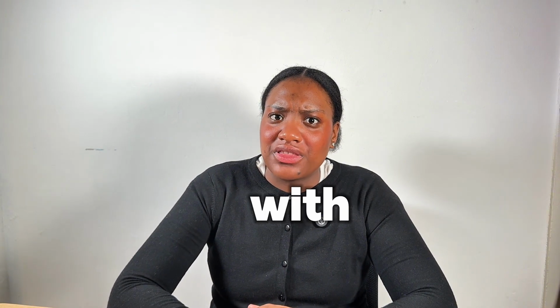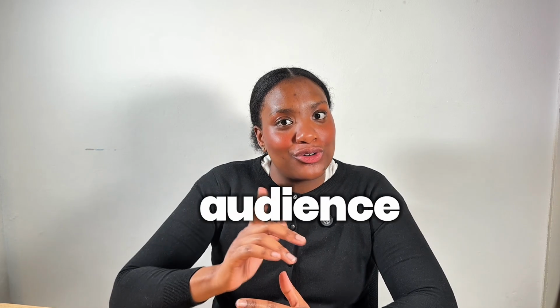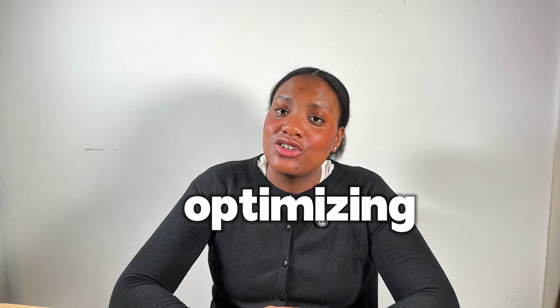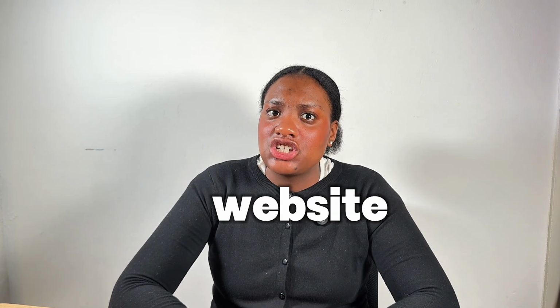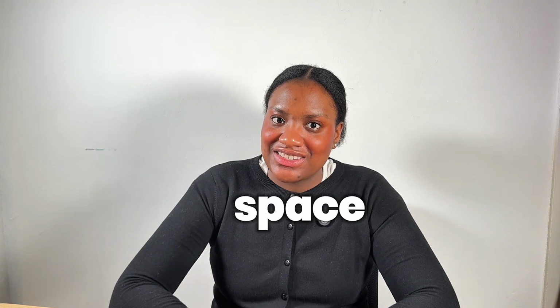By using the right platform and tools, you can ensure that your site meets the technical requirements needed for effective SEO. Having a well-structured website built with SEO in mind from the start is essential for achieving good search engine rankings and connecting with your audience. By focusing on modern practices and optimizing your content, your website can achieve long-term success in the competitive digital space.